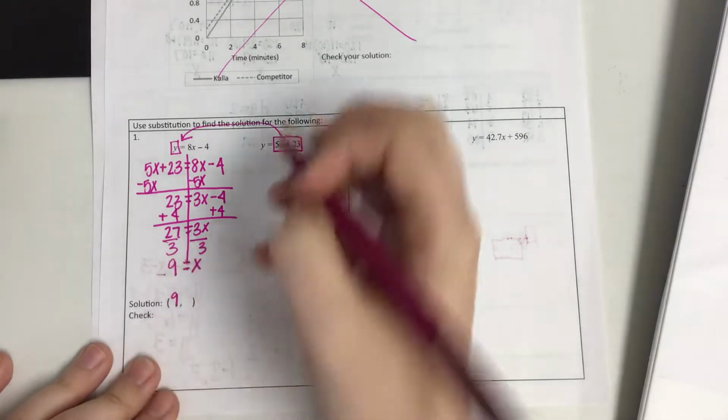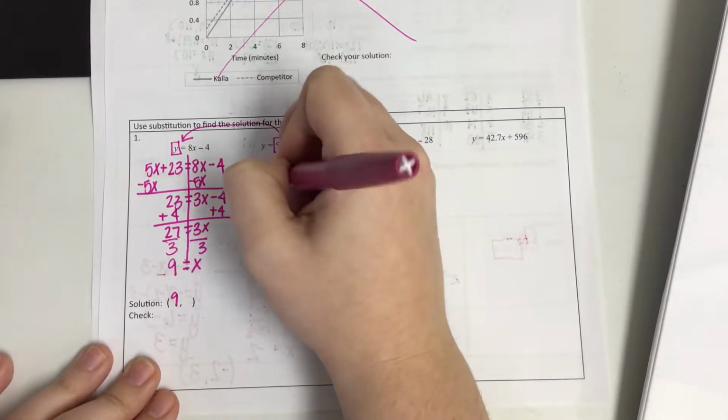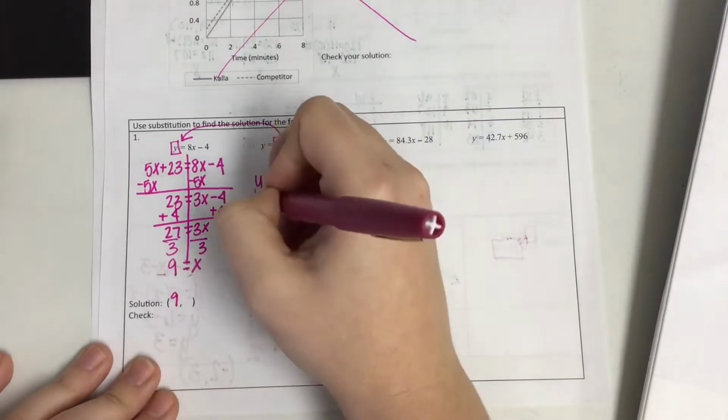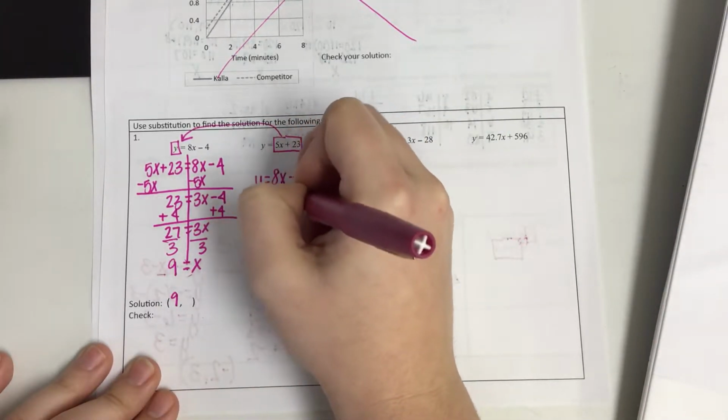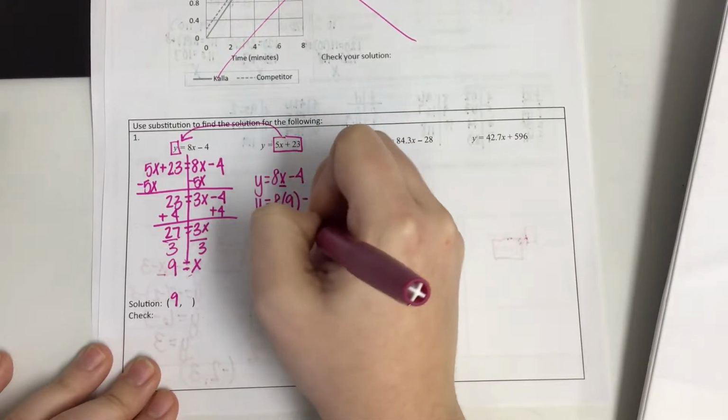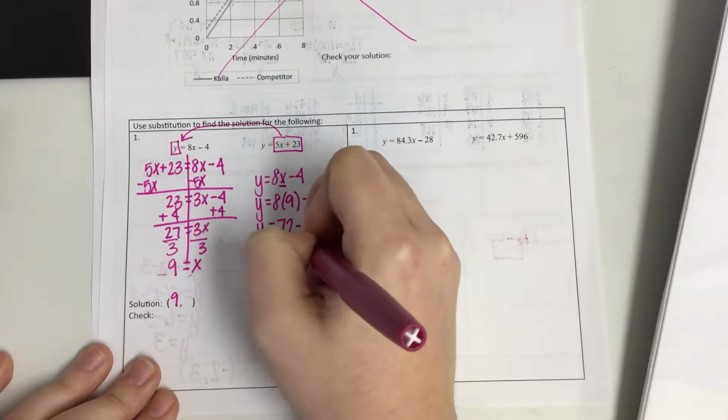Now that we know that x is 9, I can use my first equation and substitute 9 for x. So we have y equals 8 times 9 minus 4, which is 72 minus 4, which gives me 68.